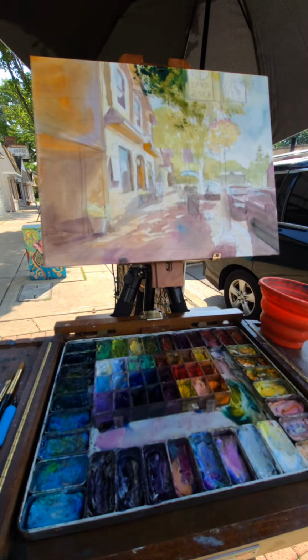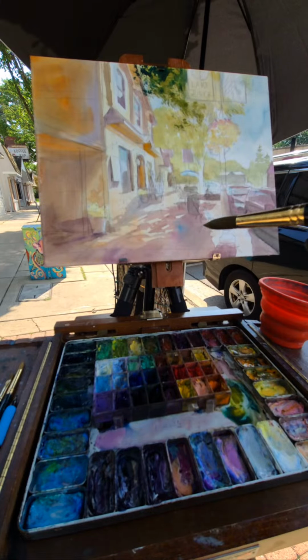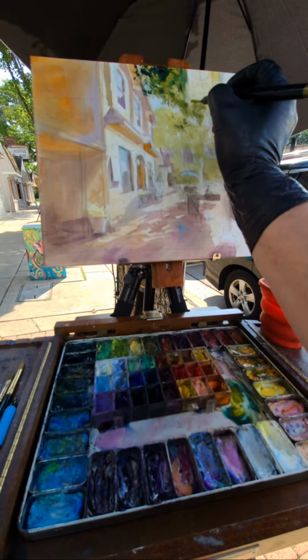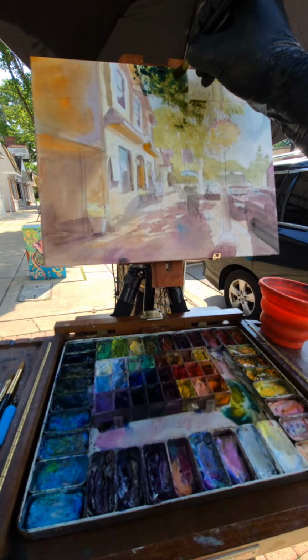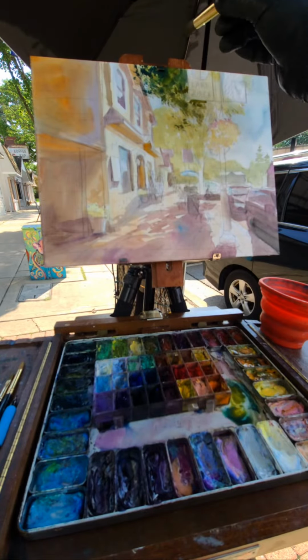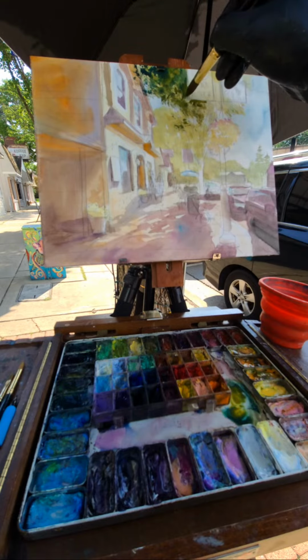How are we looking at time here? I didn't even look at the time. All right, halfway through. So let's just get this going here with some of the dark leaves, right into the dark branches.